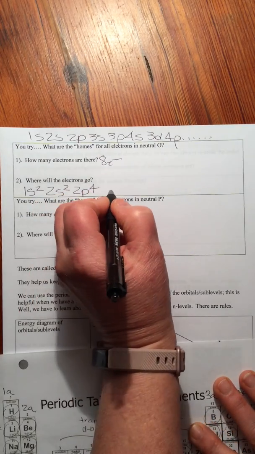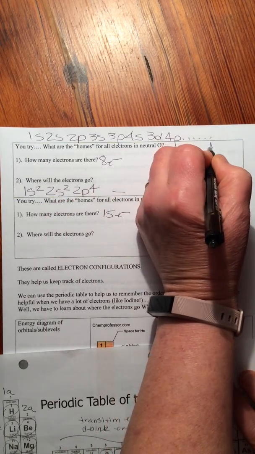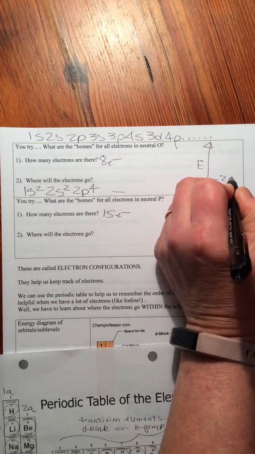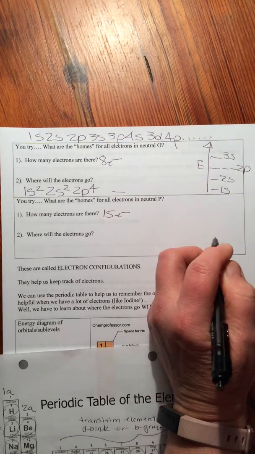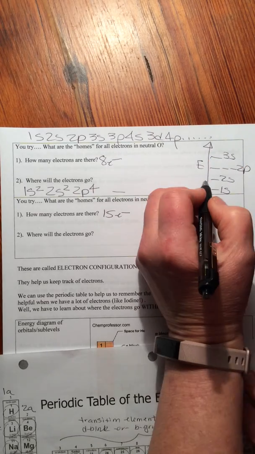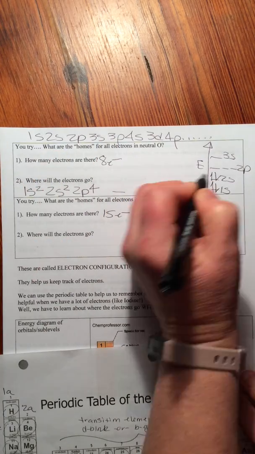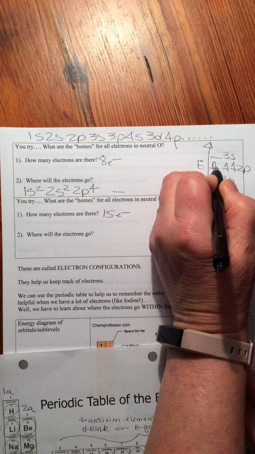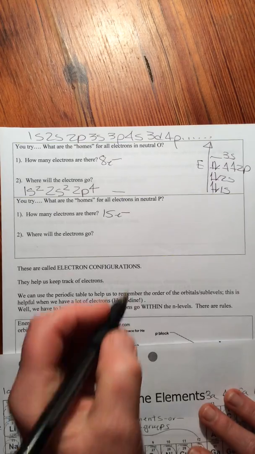Sometimes you see these as what we call energy diagrams, and maybe I should draw that, see if that will help you. 1s, 2s, 2p, 3s, and so forth, just like the Monopoly board. 2 electrons in 1s, 2 electrons in 2s, 1, 2, 3, 4 electrons in 2p, if that's helpful.